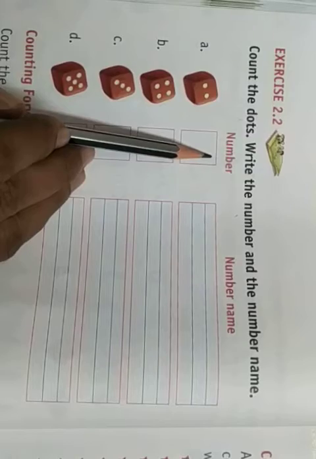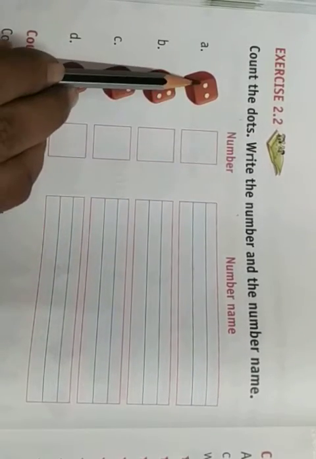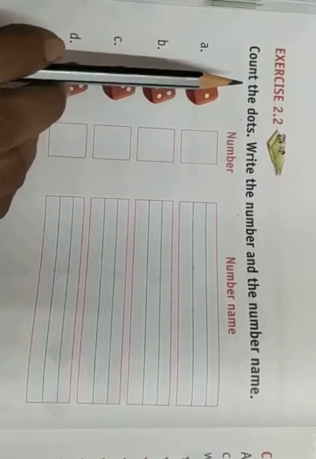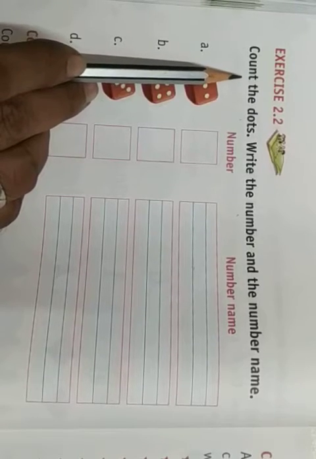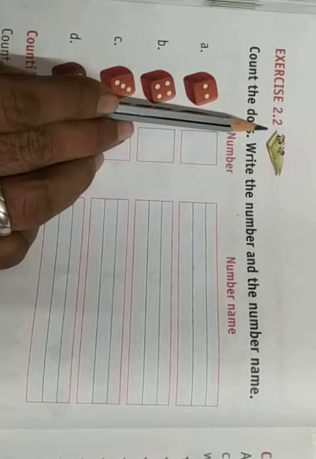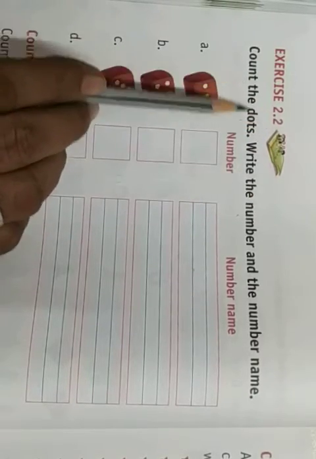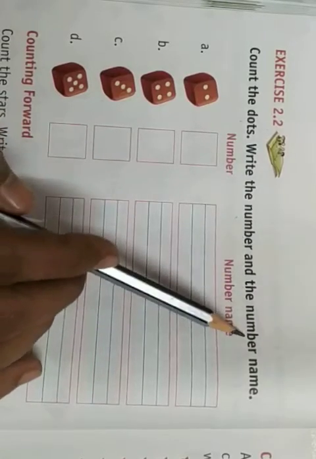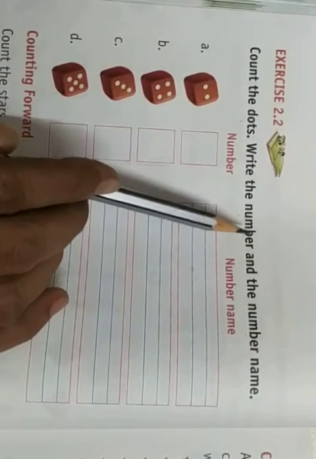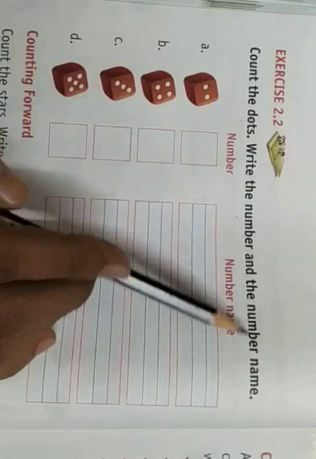Write the number here and number name here. How many dots are here? See, we must read the instructions, headings, what to do, how to do. Exercise 2.2 states: count the dots. Write the number and number name.